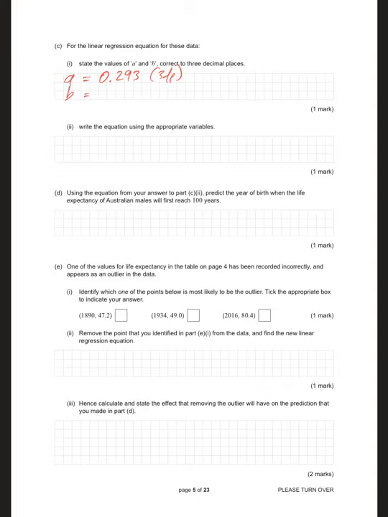B is negative 510.099 to 3 decimal places. Write the equation using the appropriate variables. It's not telling you in terms of the actual variables in the question, so you're just going to write y is equal to 0.293x minus 510.099.